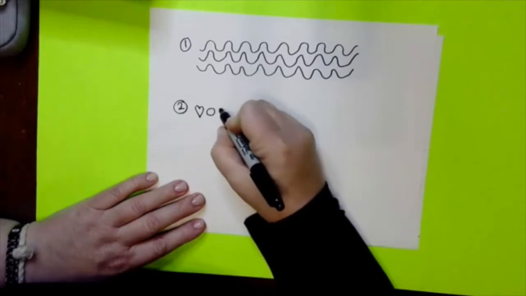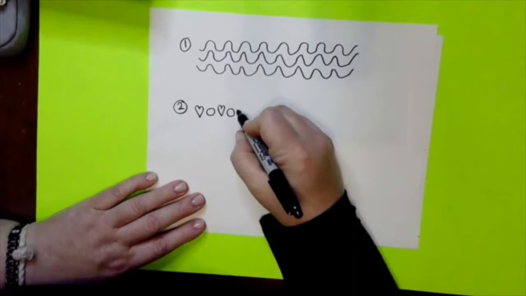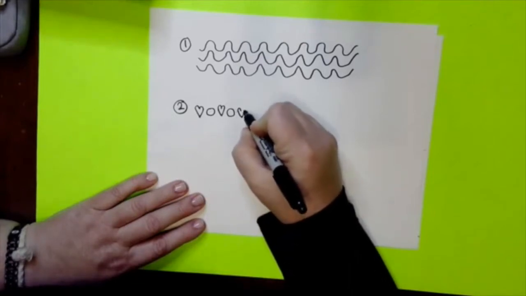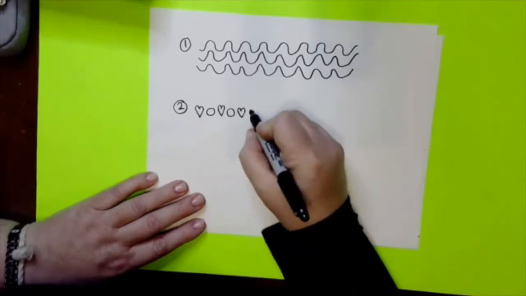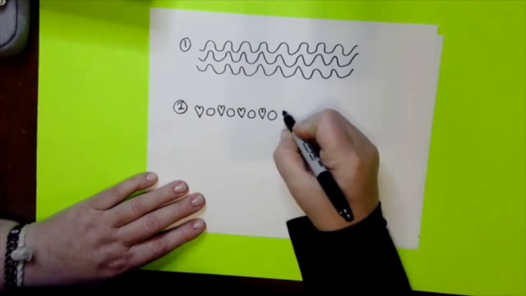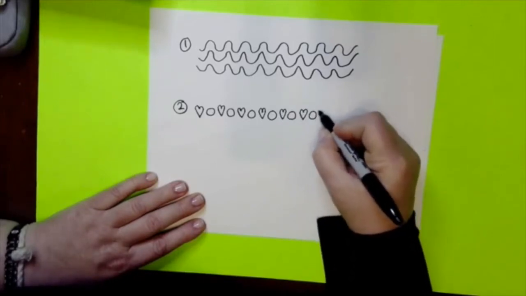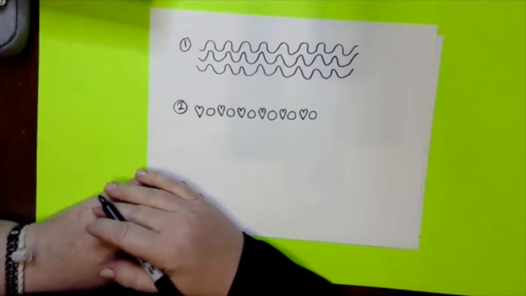I do heart, circle, heart, circle, heart. Put that V down and those 2 ice cream scoops on top. Circle, heart, circle, heart, circle, heart, circle.